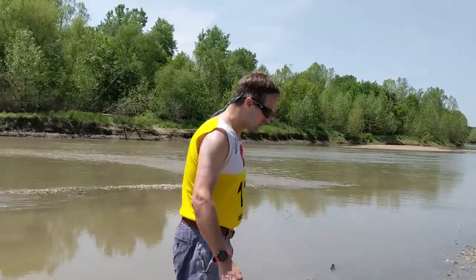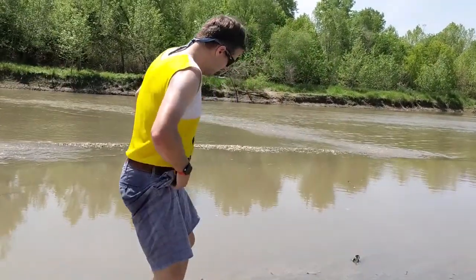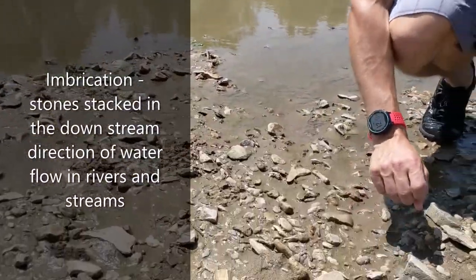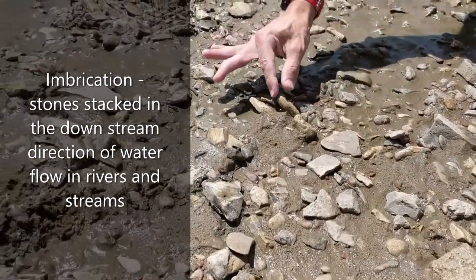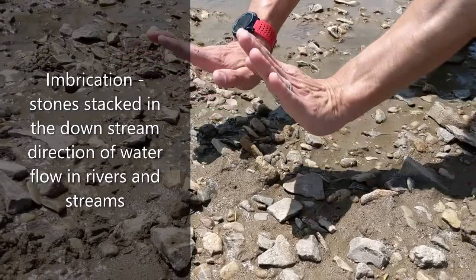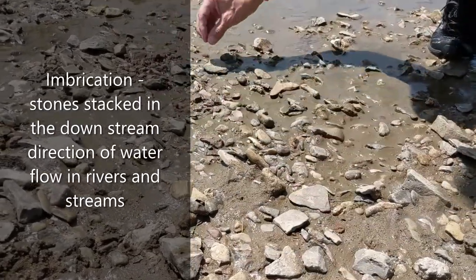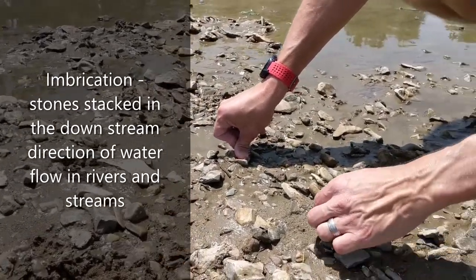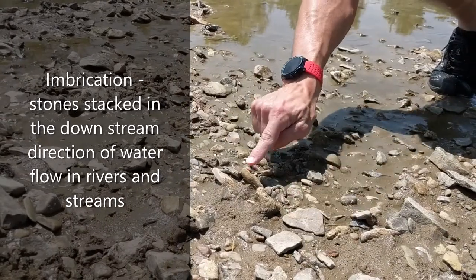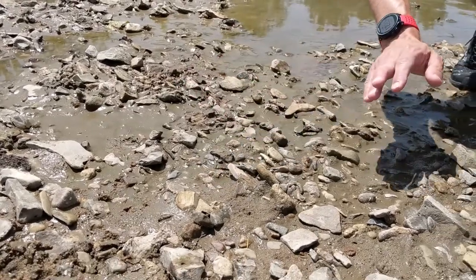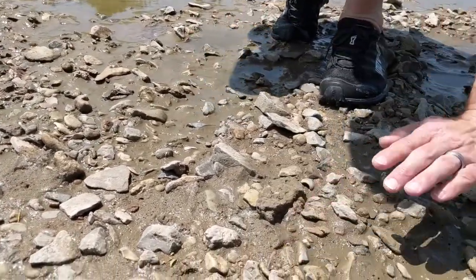So maybe the first thing we can look at over here is a funny natural phenomenon that we call imbrication. Imbrication is the term for when you find pieces of gravel like this, generally stacked in this direction, that my hands are now trying to indicate. You can see that is not true for every single rock, but it's true for many of them. For instance, over here, this one is stacked in that direction. This one is stacked in that direction. This one too.